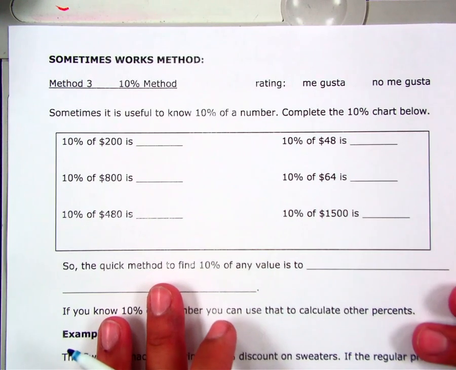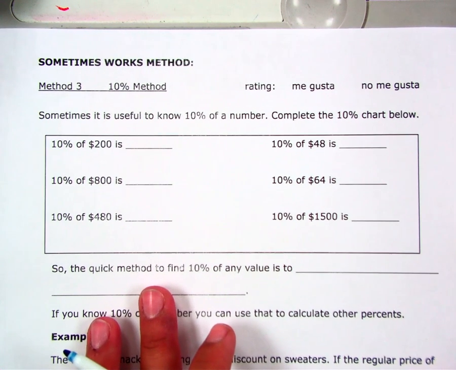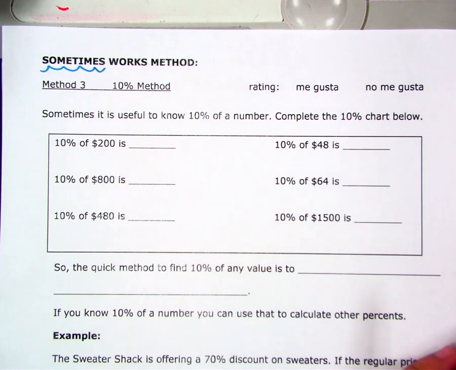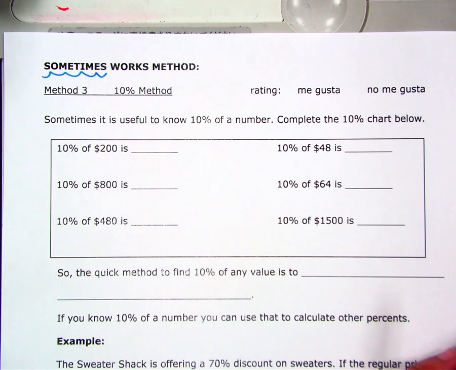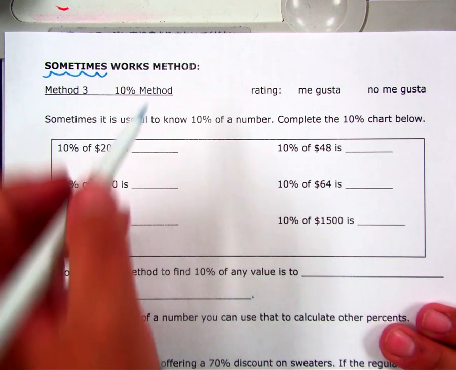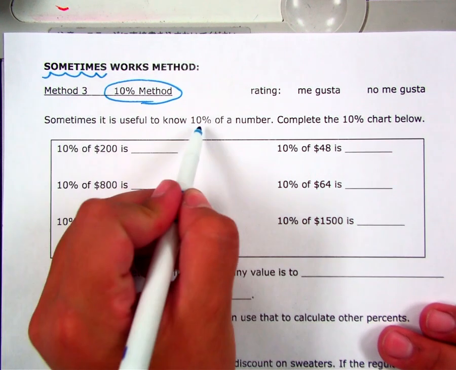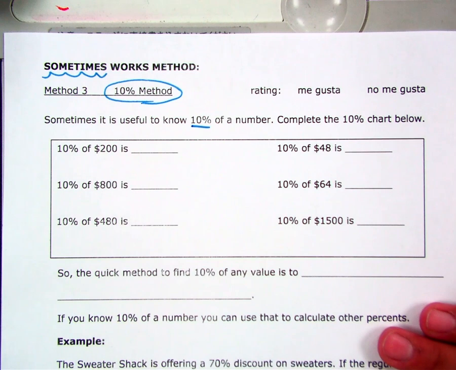Let's talk about one other way that you can find percent of a number. Now, this is a sometimes works method. You would only want to use this one when you have a good percentage, and you'll see what I mean by that in a moment. This is our 10% method. Okay, so sometimes it's useful to know 10% of a number.